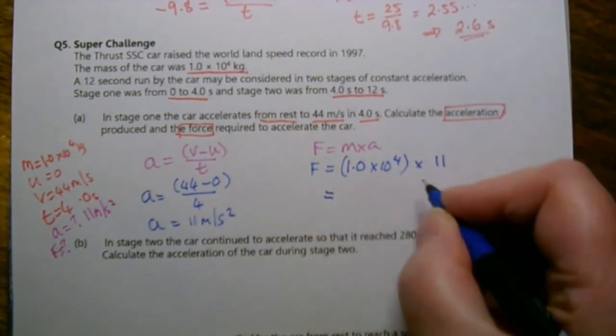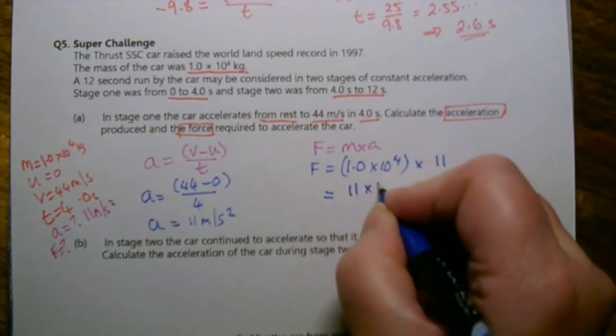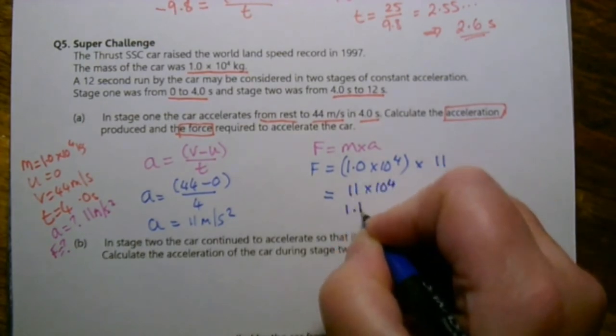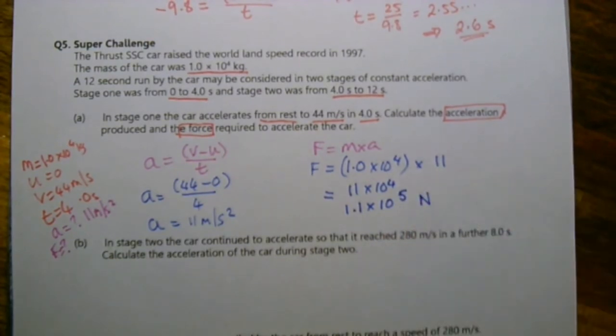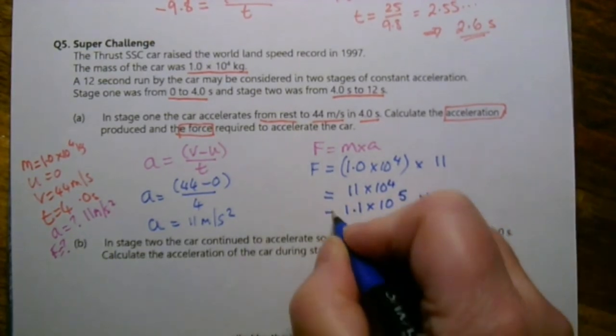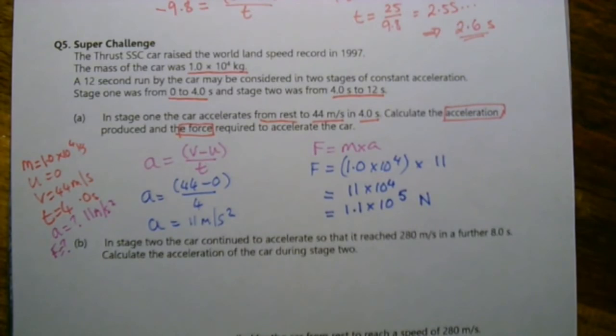So 1 times 11 is 11, that's 11 times 10 to the 4, so 1.1 times 10 to the 5 newtons. If you've not done your answer in standard form, that's okay, because the question doesn't say standard form or not.